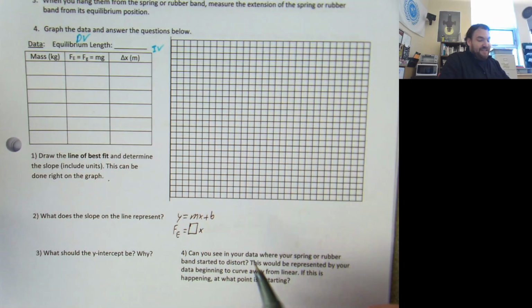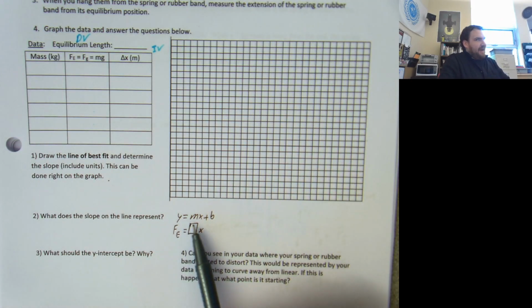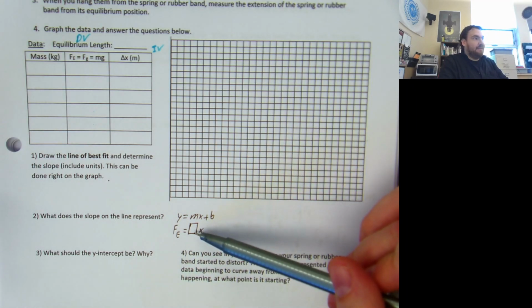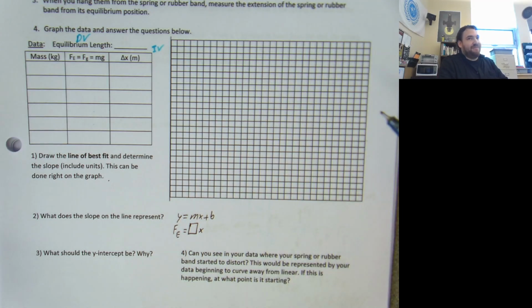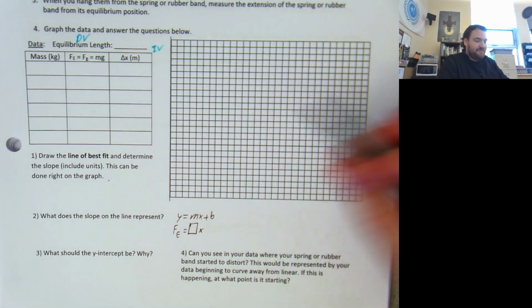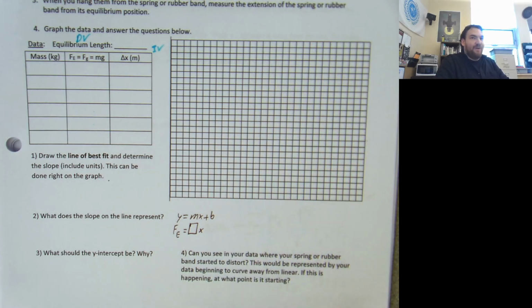So if Fe equals kx and y equals mx, what should the slope of your line represent? Compare the equations. If y equals mx and Fe equals kx, then m is going to be your k value. So the slope of your line of best fit should be the spring constant. And that's how you're going to find this thing. And then there may or may not be a y-intercept. We'll see how it goes when you draw your line of best fit.